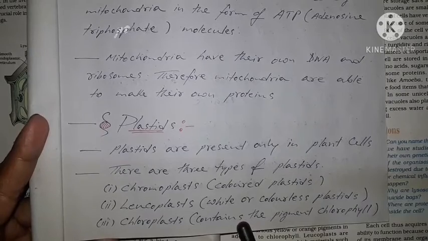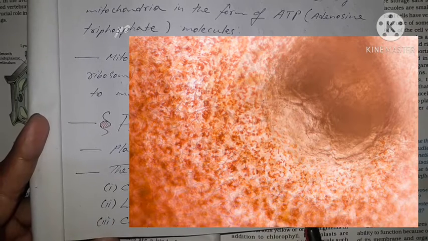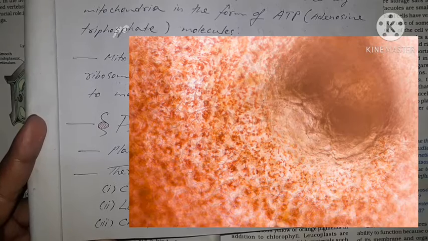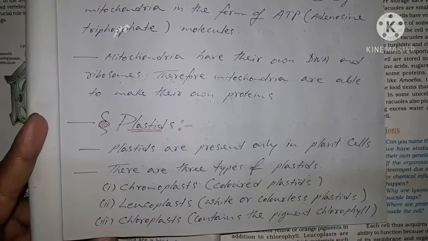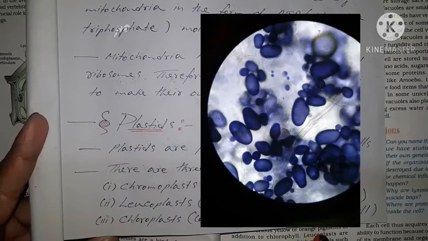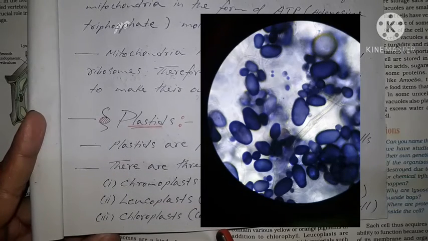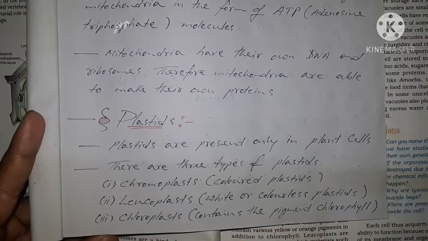As you can see in the picture, this is the chromoplast, which is a colored plastid. In the given picture, this is the chromoplast of the orange. Then this is the picture of leucoplasts, which are white or colorless plastids, mainly responsible for the storage of proteins, starch and other food materials of the plants.